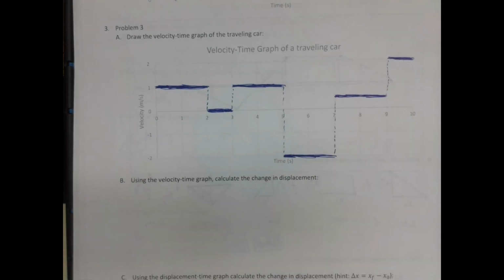So using the velocity time graph, calculate the change in displacement. Well, this one's easy. We have just rectangles.